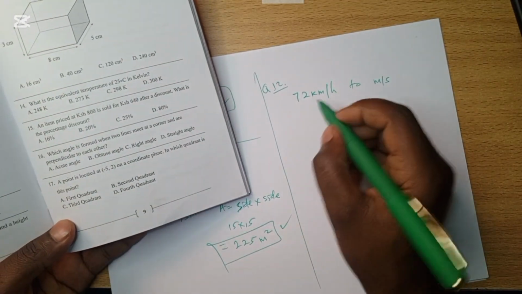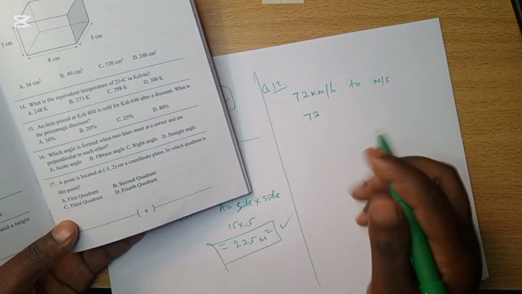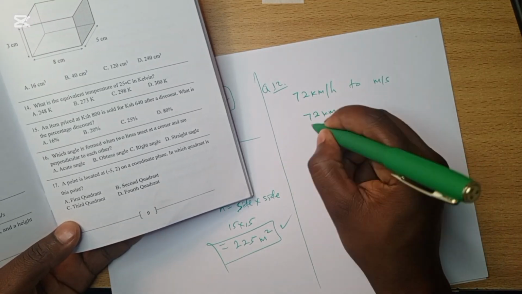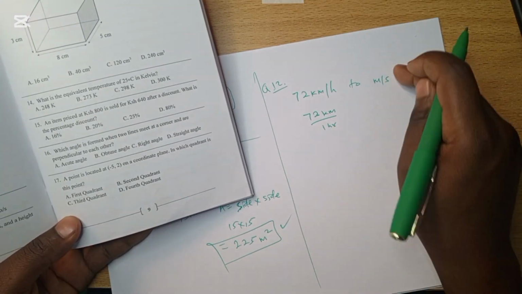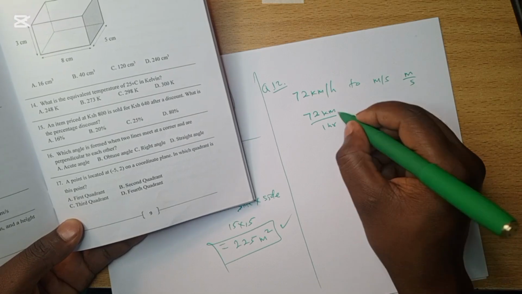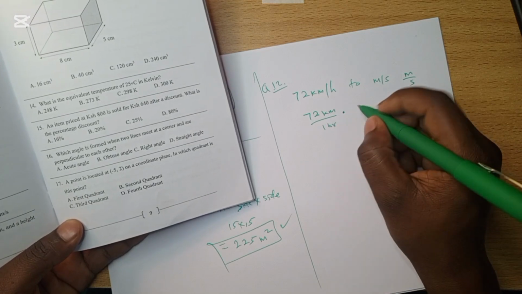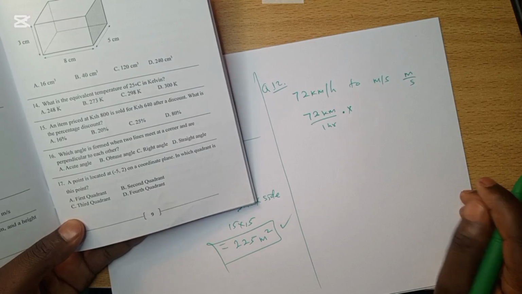So one way of doing this is understanding that maybe a vehicle has gone 72 kilometers in 1 hour. So when you are told to convert it into meters per second, you can convert the numerator into meters. How many meters make 1 kilometer? 1000.